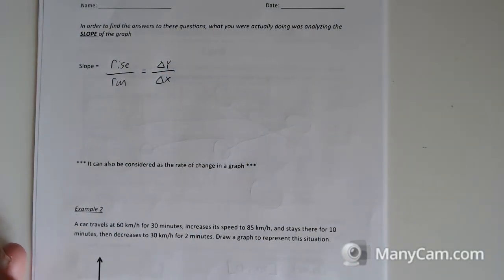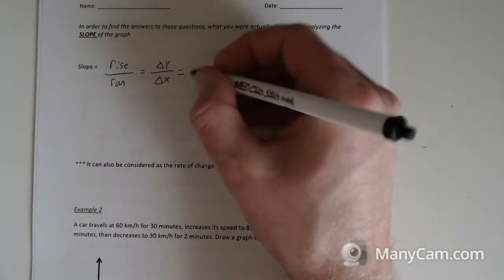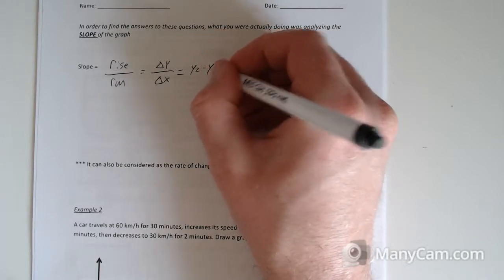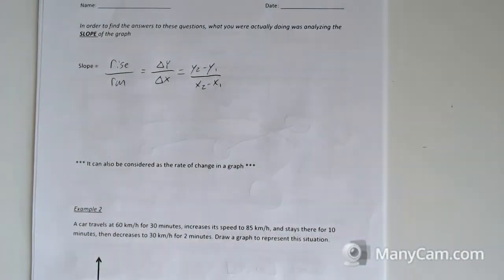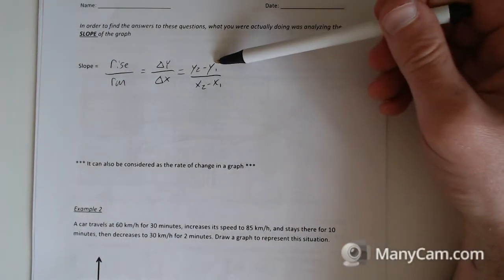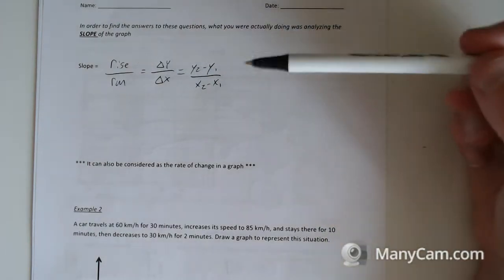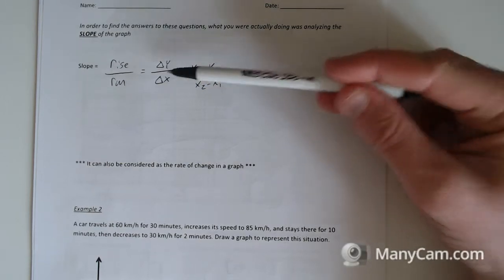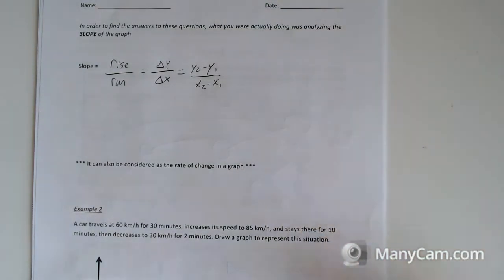Rise over run, change in y over change in x. And the last one, this one might be hard to remember. y2 minus y1 all over x2 minus x1. And all those mean the exact same thing. You take your second y and you subtract your first y. That's your change in y. That's how much you went up by. Second x, take away your first x, is your change in x. That's how far you went to the side, how far you're moving sideways. So how far did you go up divided by how far you went sideways.